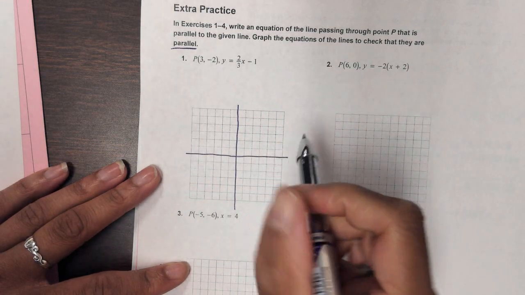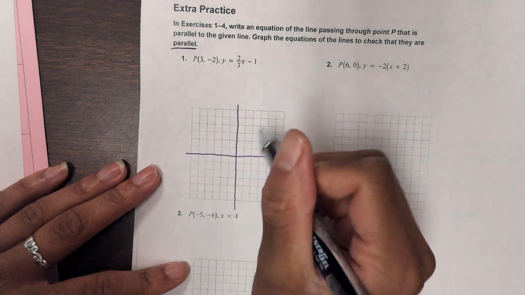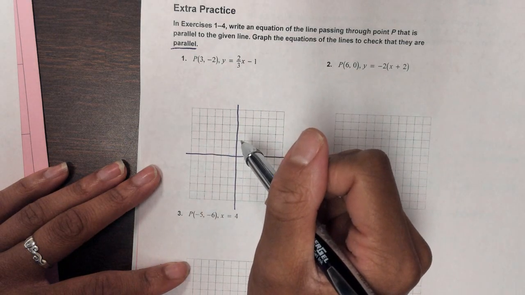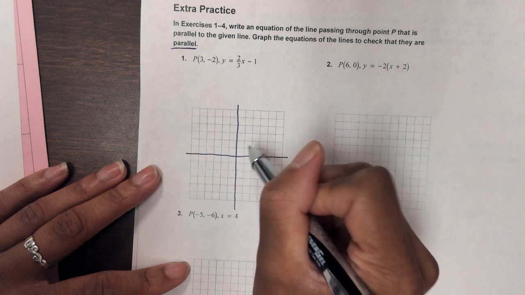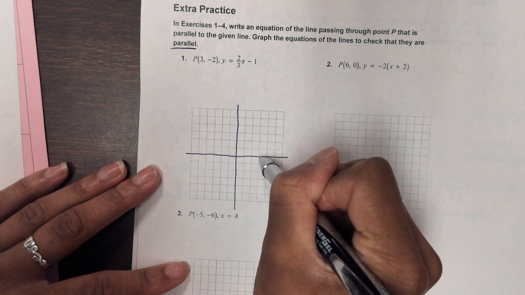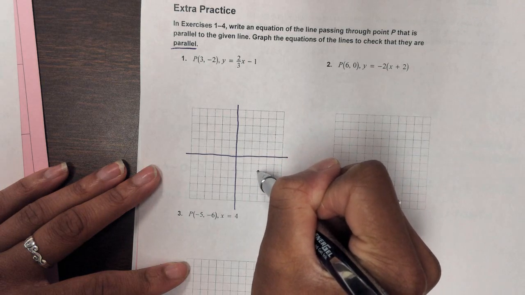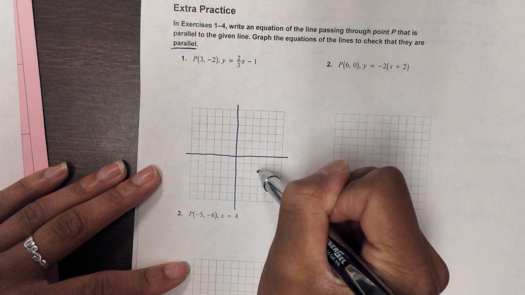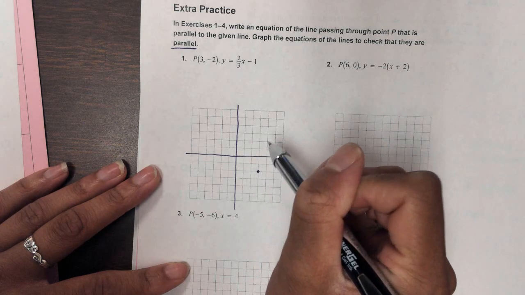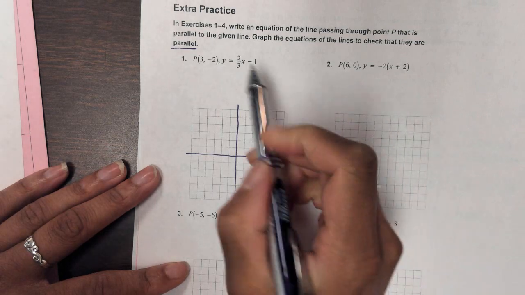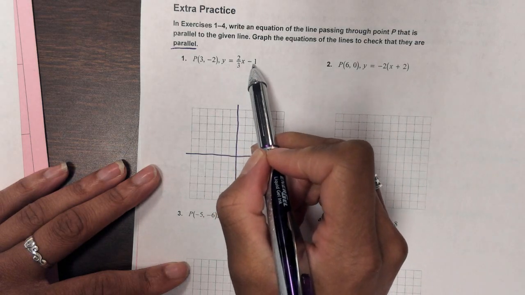Okay, and so it says I have P at 3, negative 2. So I'm going 1, 2, 3, and down 2. Okay, and that's P. And then I have y equals 2/3 x minus 1.